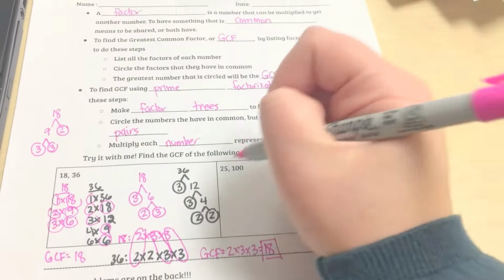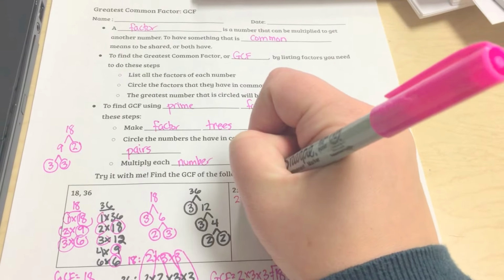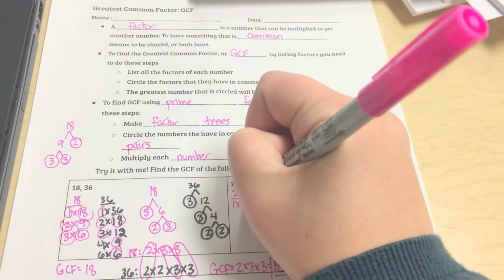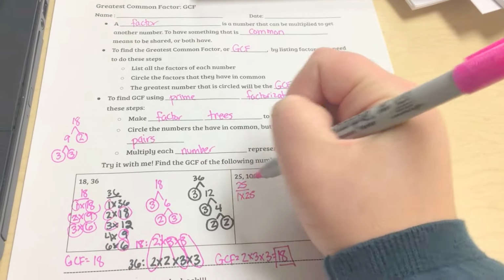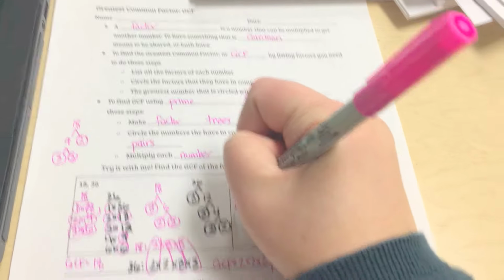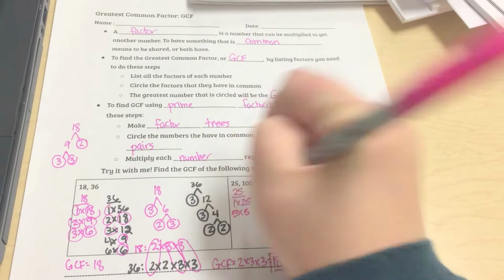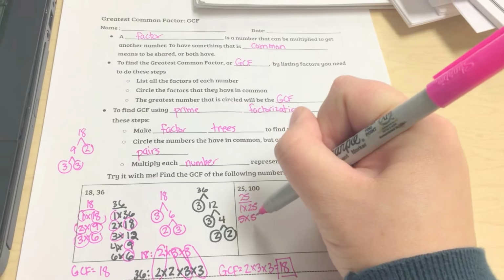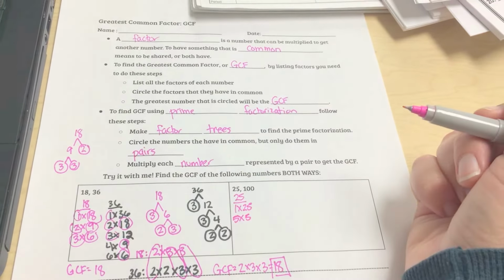Okay, guys. If you've done this by listing, you would know 25. I can do 1 times 25. 2 doesn't go into it. 3 doesn't go into it. 4 doesn't go into it. But 5 does. It's 5 times 5. And since I have a 5 on both sides, I know that's all of my factors.